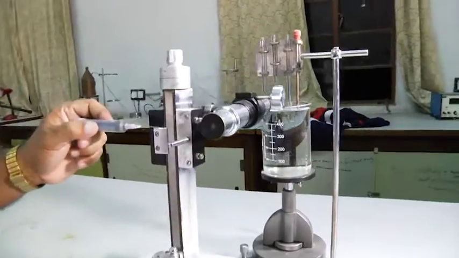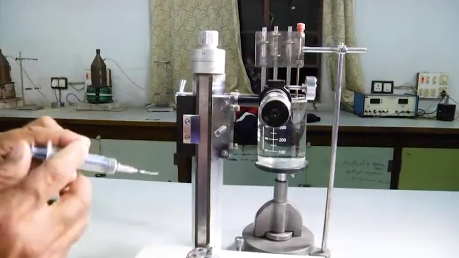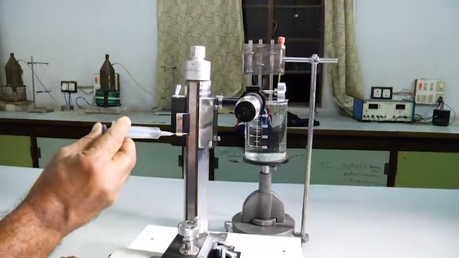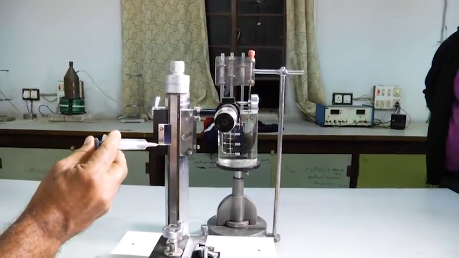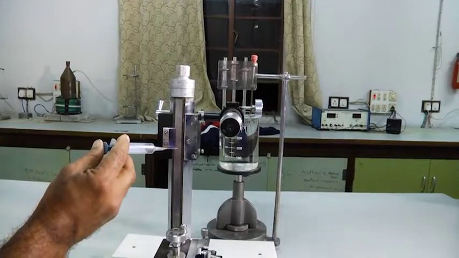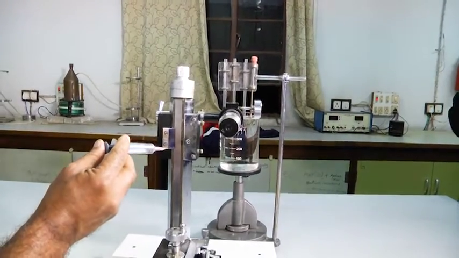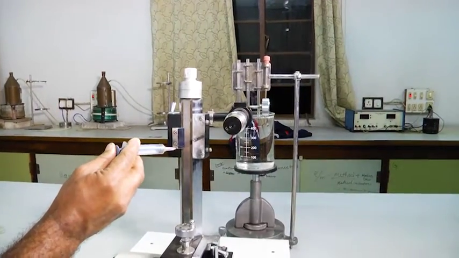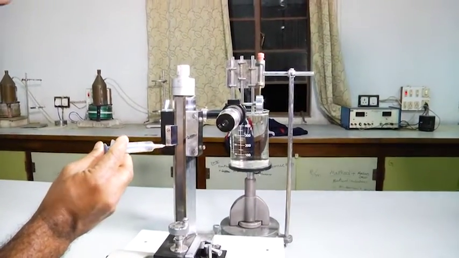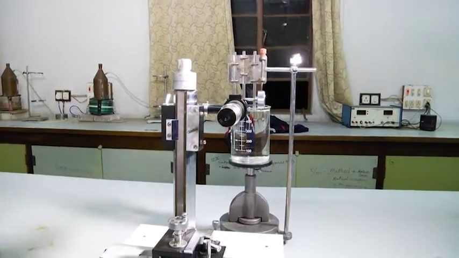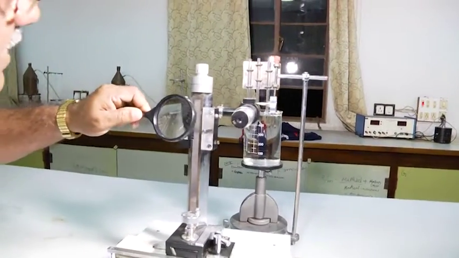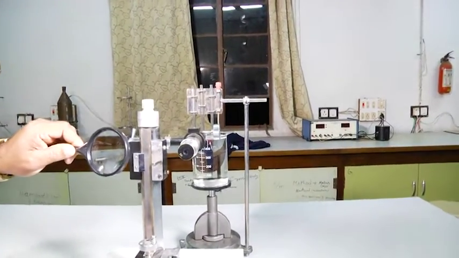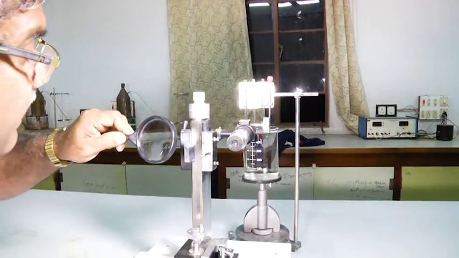So, it is already set, and we have to take the reading here. You can see the 0 of the vernier, and this reading is 11 point something, which is difficult for me to see, but using the magnifying glass I can take the reading.